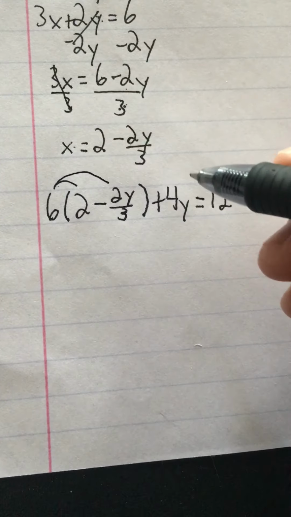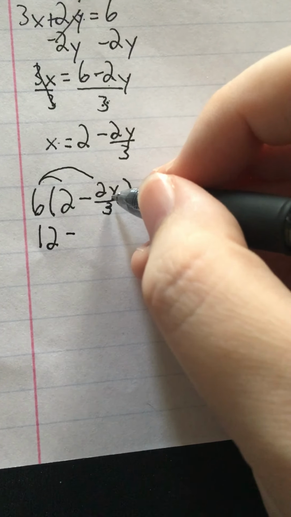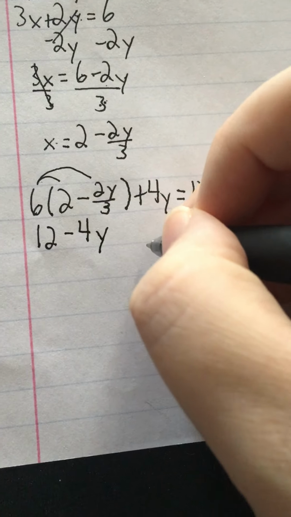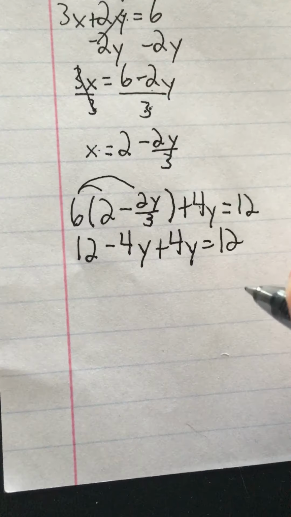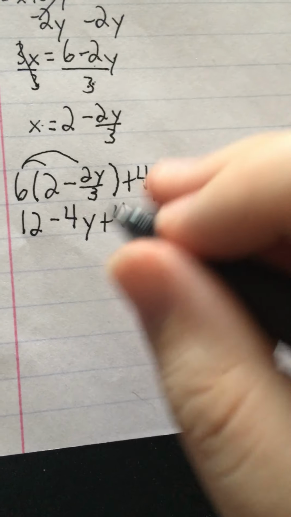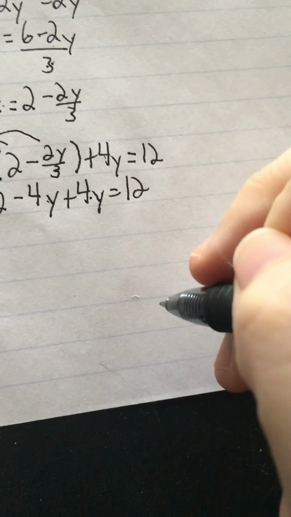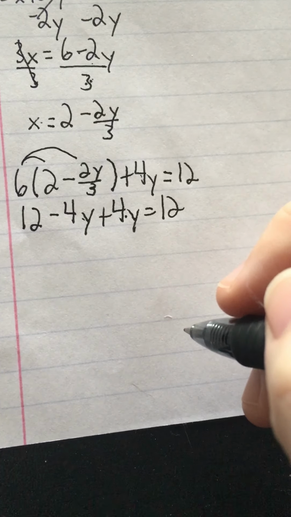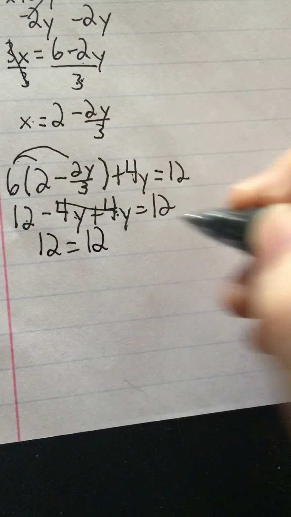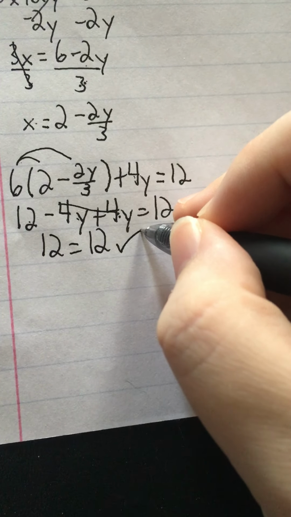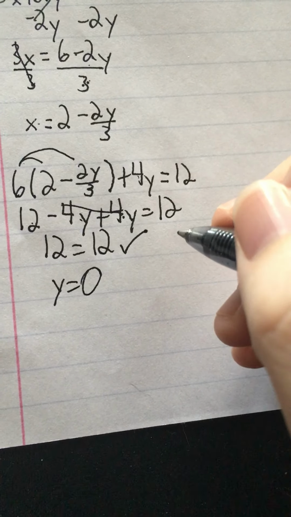So I'm going to distribute that out, and I get 12. And when you plug it into your calculator, you'll get 12 minus 4y plus 4y is equal to 12. Now here comes the tricky part, beyond just having a fraction. These will cancel out. But don't get too crazy on just quickly writing that off as no solution, because what you're left with is 12 is equal to 12, which is true. So you actually are left with y is equal to 0.